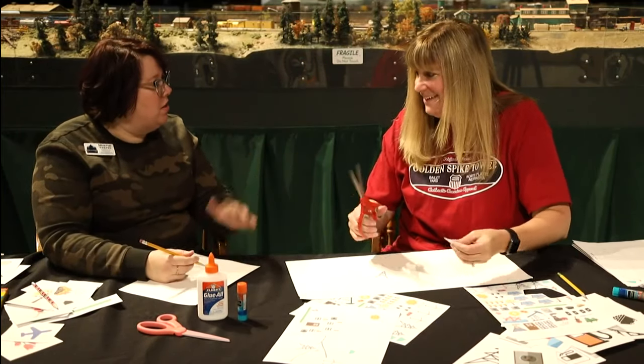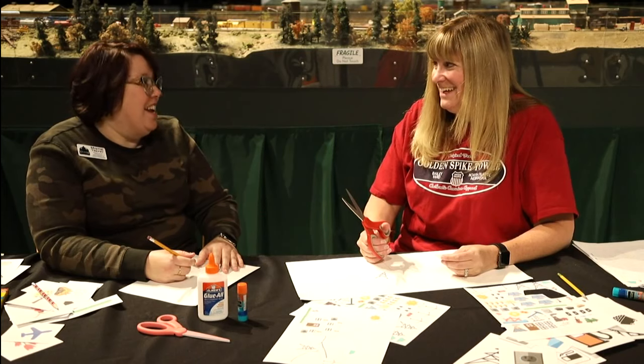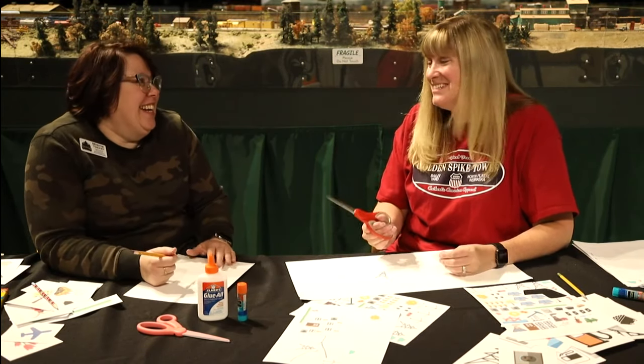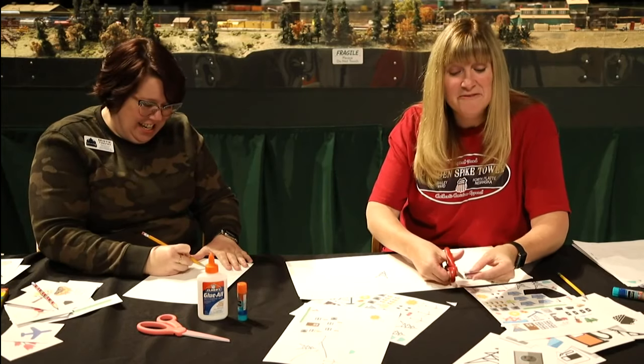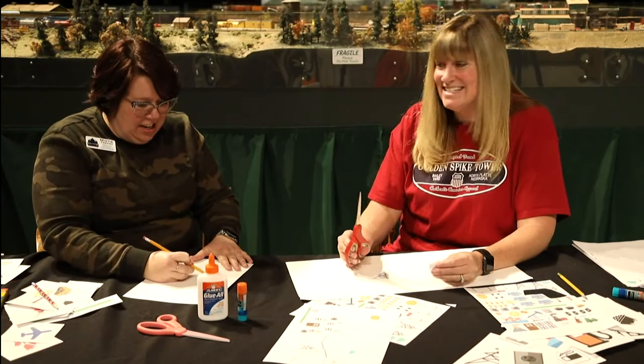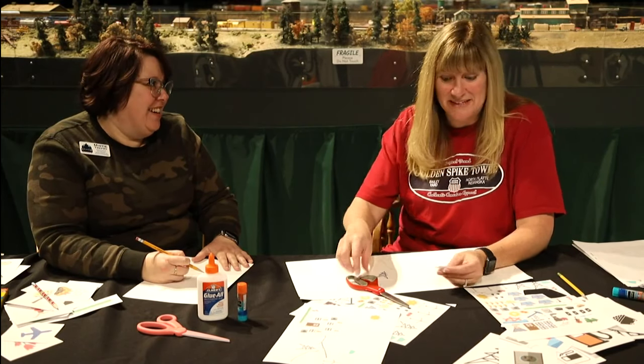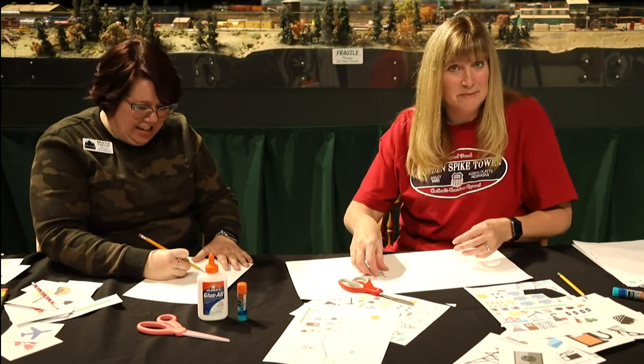But Michelle, I noticed you were wearing a UP shirt today. Is that your favorite line? It is. But my shirt today is actually one of my favorite museums to visit. And so I thought I would wear this shirt today to give a shout out to the Gold Spike Tower Museum, which is in North Platte, Nebraska.